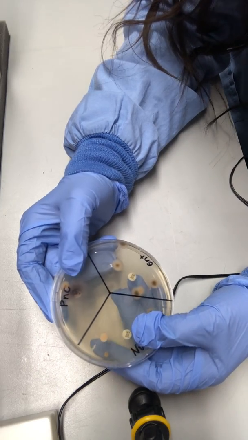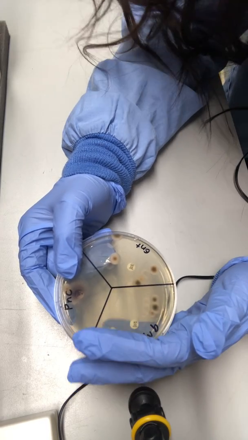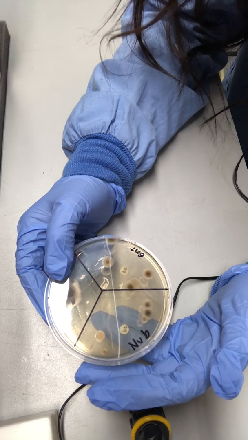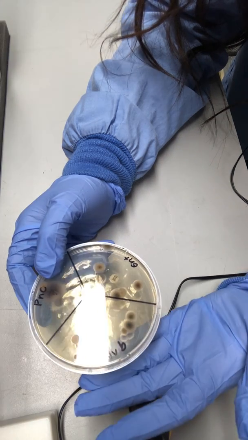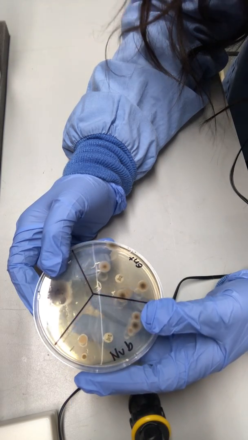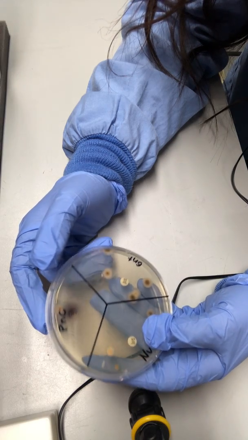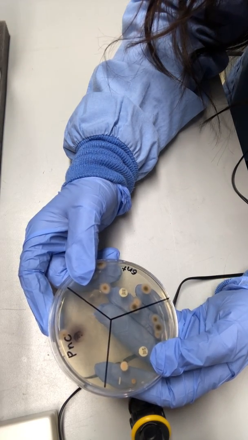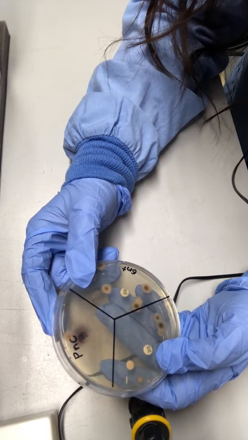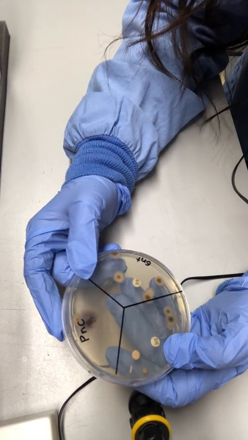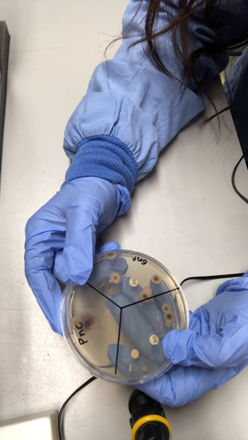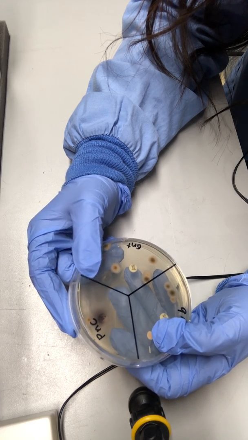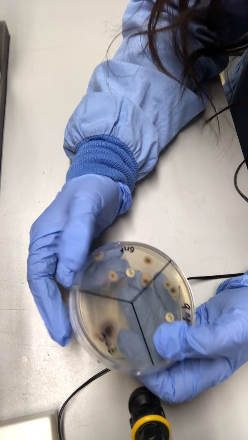So it tells me that penicillin is the most effective antibiotic that we can use for any staph infection, and that makes sense because it's widely used. As long as we don't misuse this antibiotic, then we can prolong the use of it.